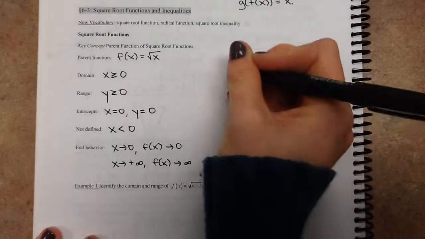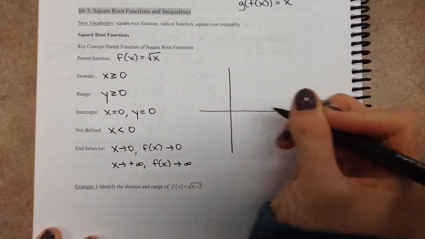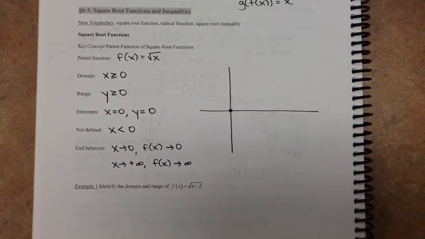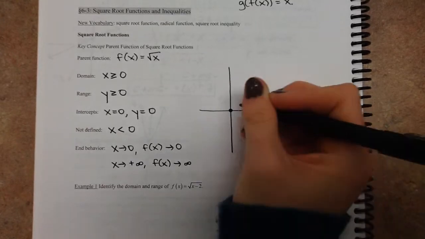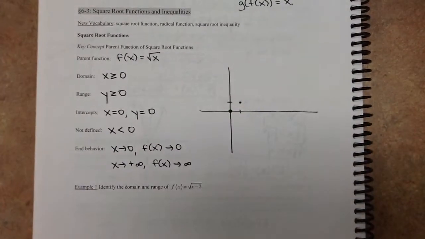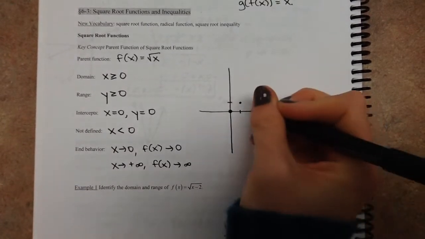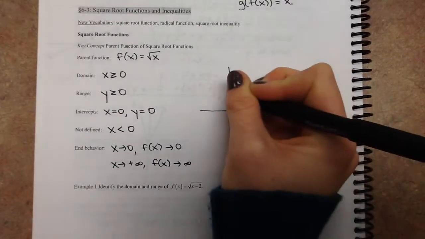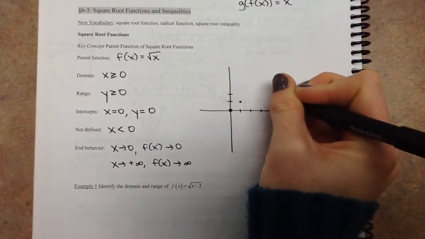So here's what the graph looks like. Got our big coordinate system here. It starts right at the origin, and then if you picture plugging in some different values, say you plug in 1, the square root of 1 is 1. That would be a point right there. We don't know the square root of 2. We don't know the square root of 3. We know the square root of 4 is 2. So we could plot a point right there.